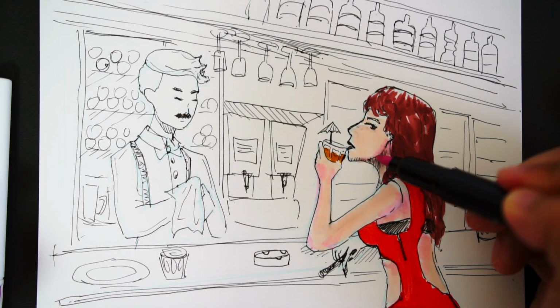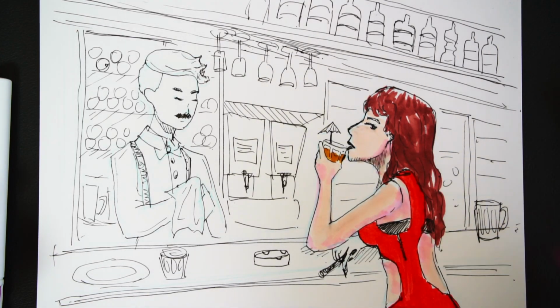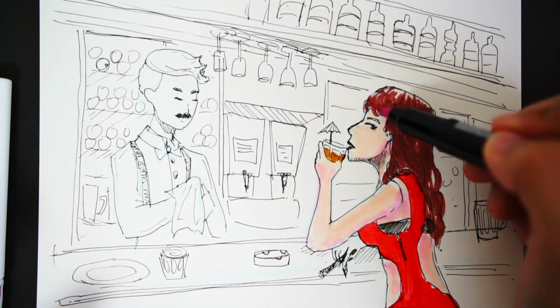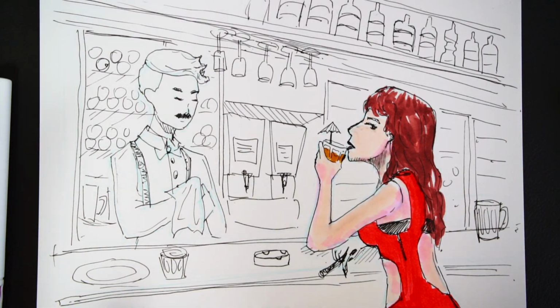Again, I don't really have a final image color in my head. I'm just filling in the colors here and there, see how it goes. If it works out, it works out. If it doesn't, it doesn't. Having a pink accent color, I personally like it. It's like my personal secret sauce.